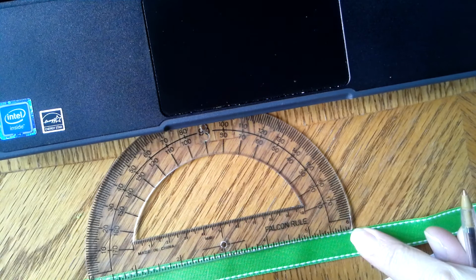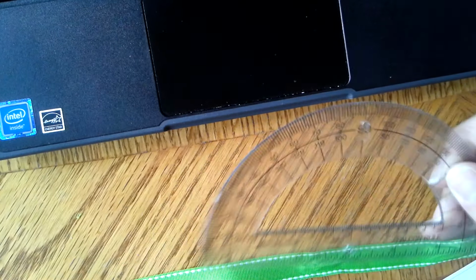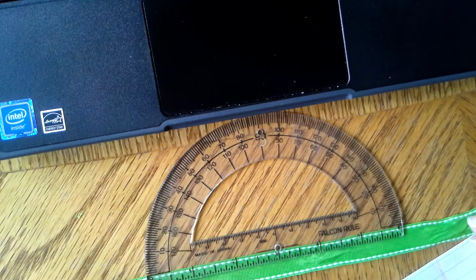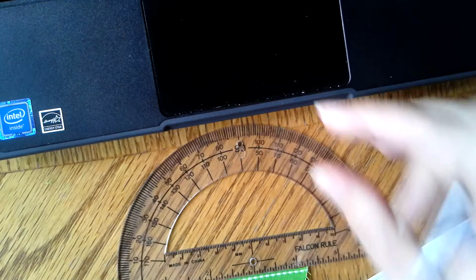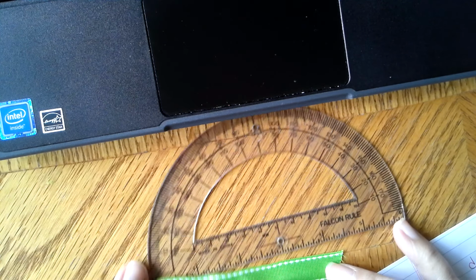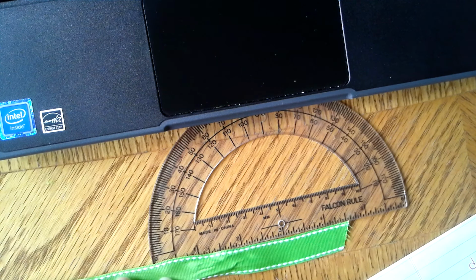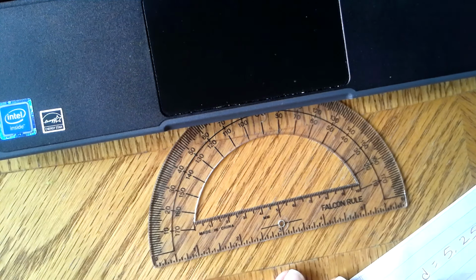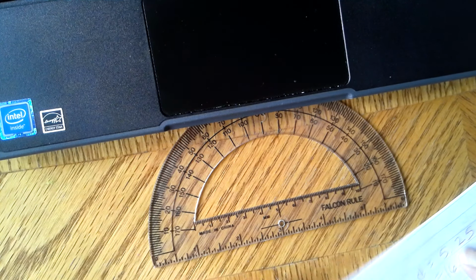So I just put my finger there and slide the ribbon down. 6 and 6 is 12. Keep going. I have 6, 6, and about 4½. So how much is that? That is 16.5. That is the circumference.